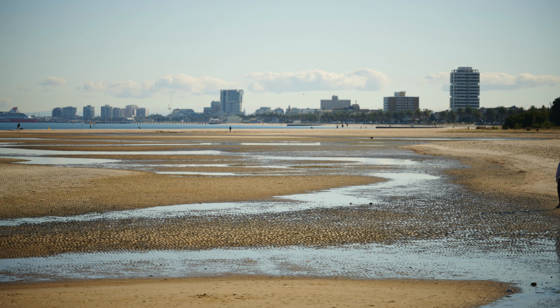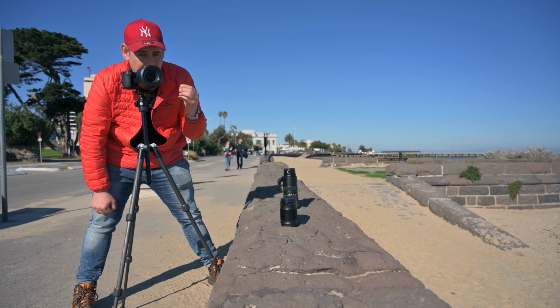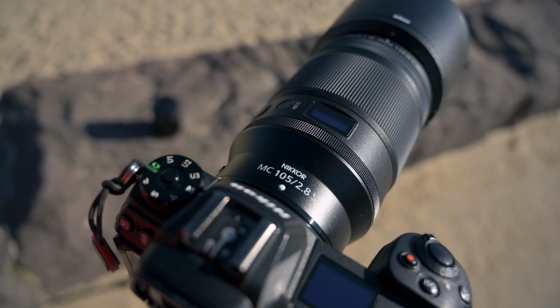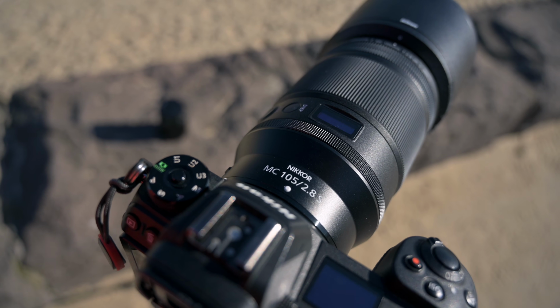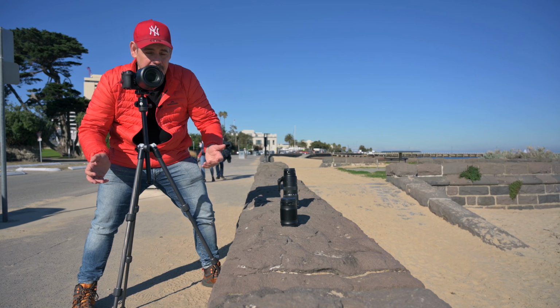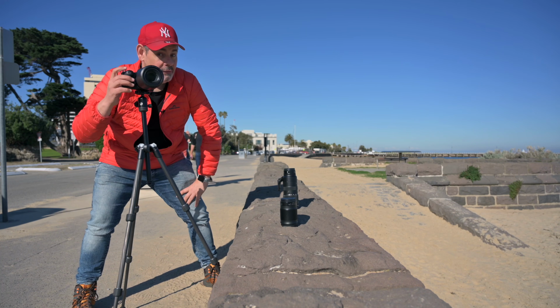I'm now working with my copy of the MC105. The other copies have now gone back to Nikon, and I can only assume that it's going to be optically the same. We'll find out.